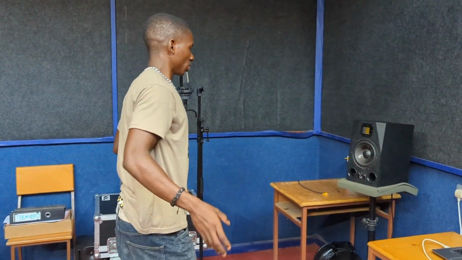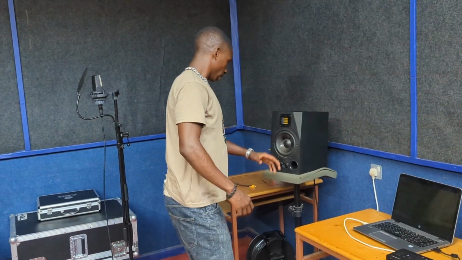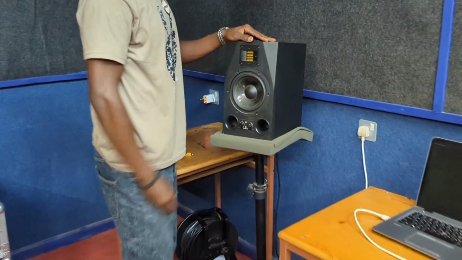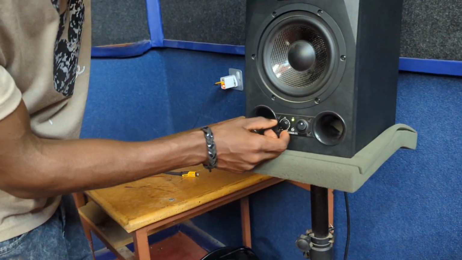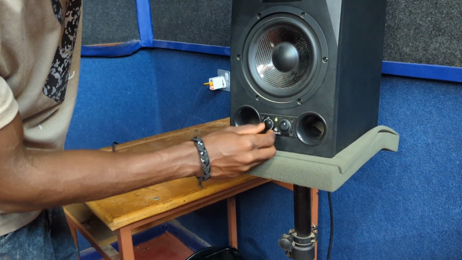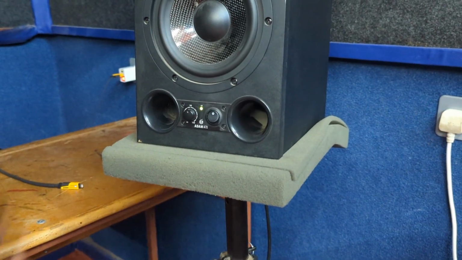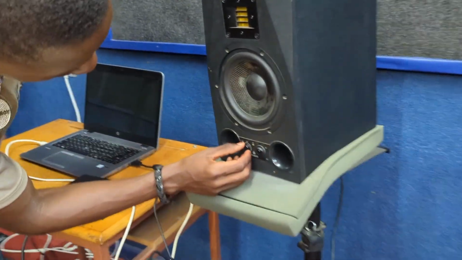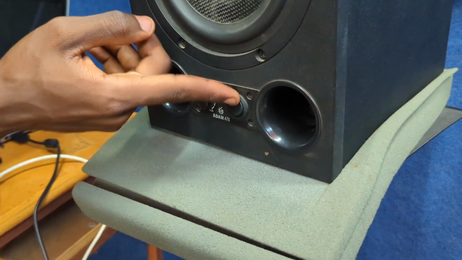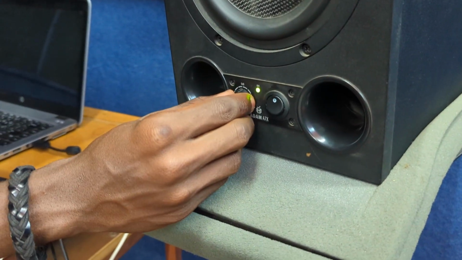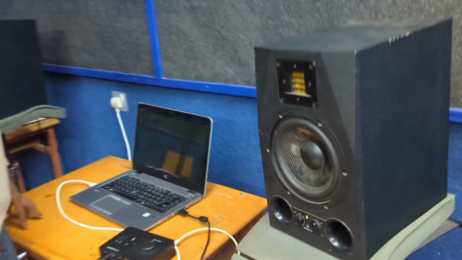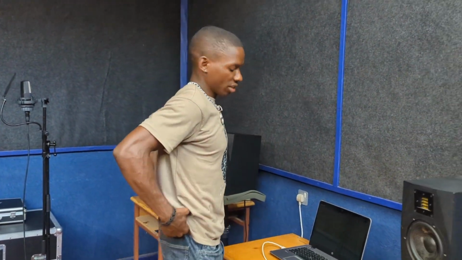And then I will now therefore proceed to turning on my active speakers or my monitor speakers. As you can see, it's on. So I'll have to turn my knob to exactly 0 to make sure the sound coming out is accurate and balanced on both speakers. And here also, I'll turn it on and then turn the knob to 0 to make sure the two speakers are on the same level.